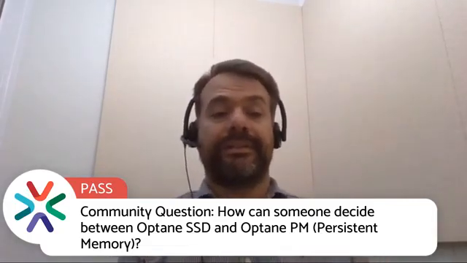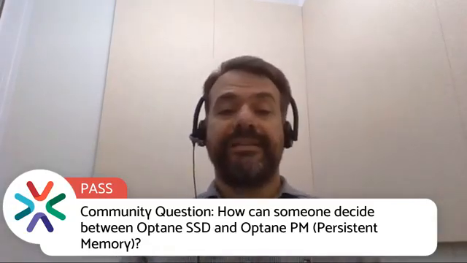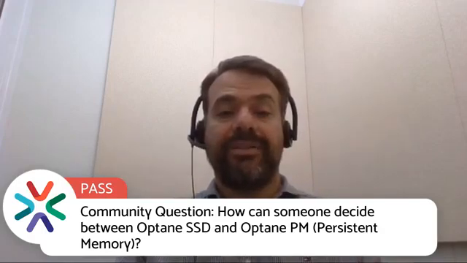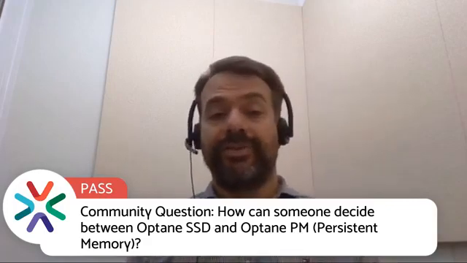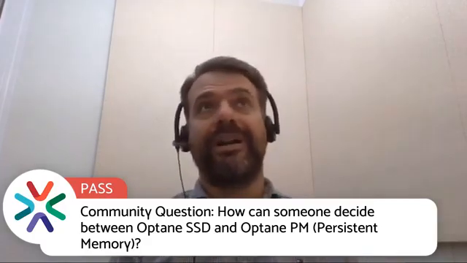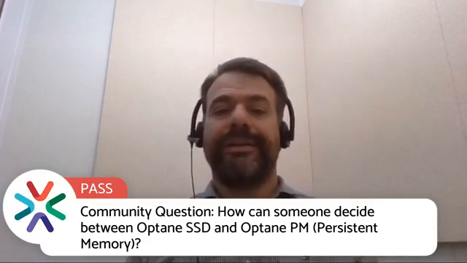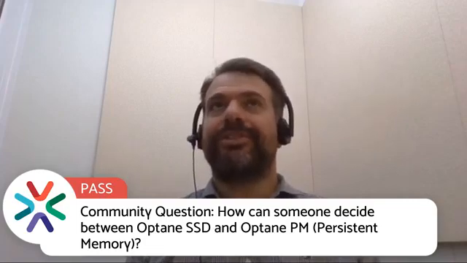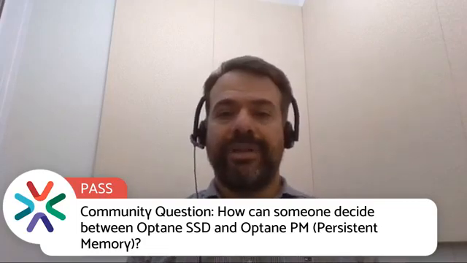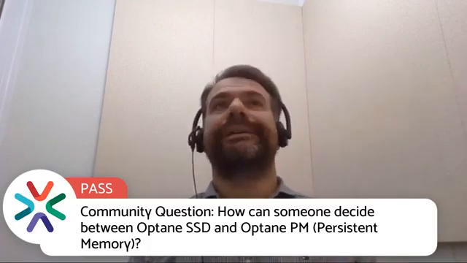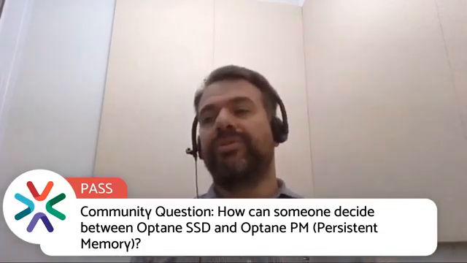So how can you decide between Optane SSD and persistent memory? Basically, you need to understand if your current solution supports persistent memory, on both the hardware and software side, because that will make sure you can take advantage of the persistent memory DIMMs. We need to remember that the persistent memory DIMMs can be presented in storage mode as a block device.